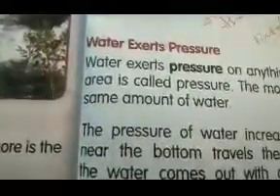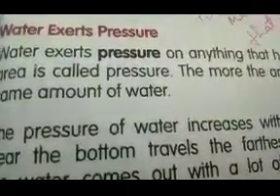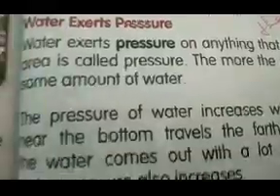Topic is water exerts pressure. Already you have learned two properties: flowing water has force, and water exerts buoyant force. The third one you are going to learn about is that water exerts pressure.